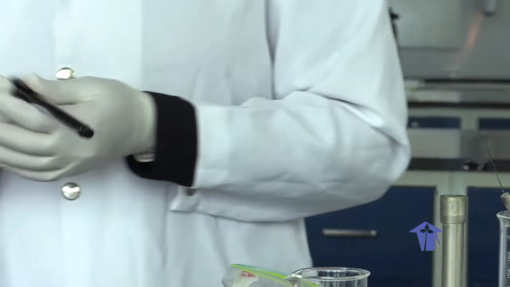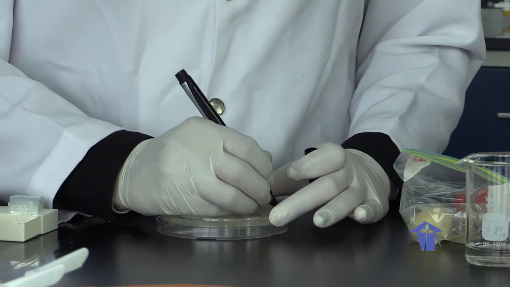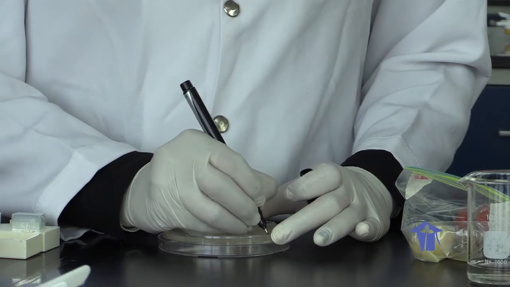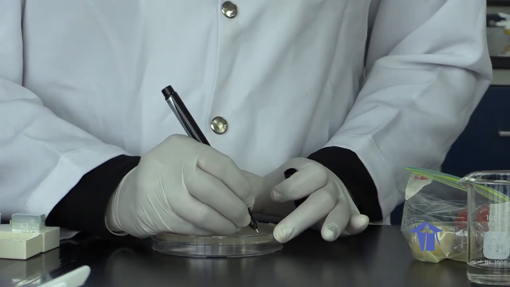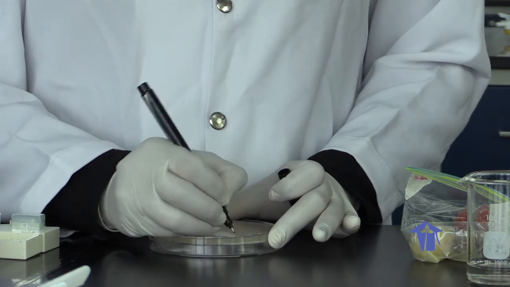And we label our sample. Alright, so we will label this Koch's postulates lab number 3. We put our date and our name on it.